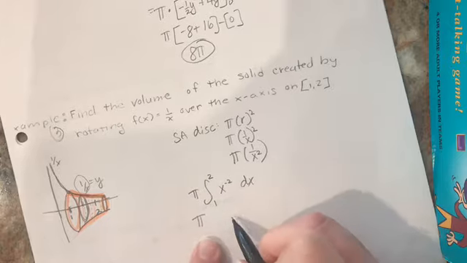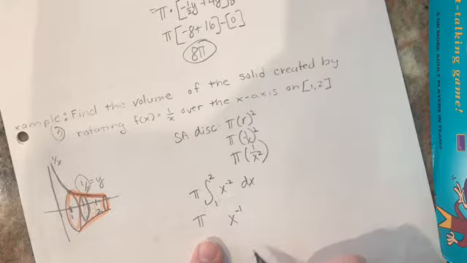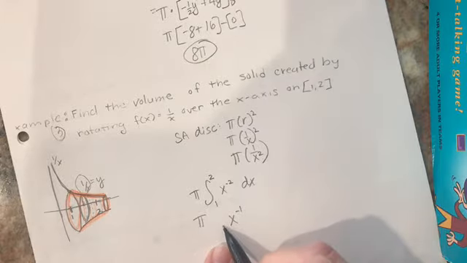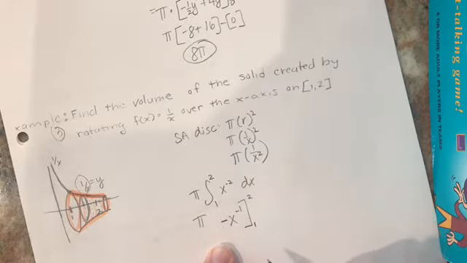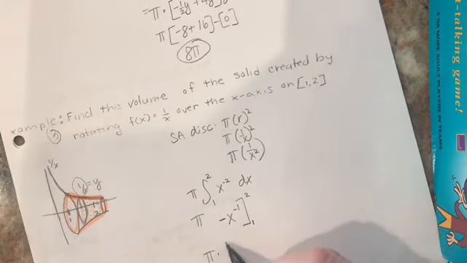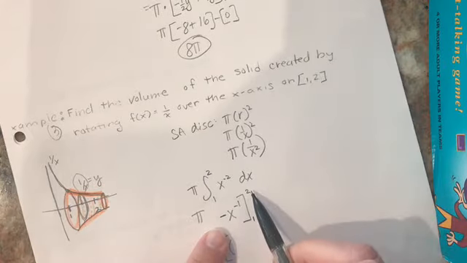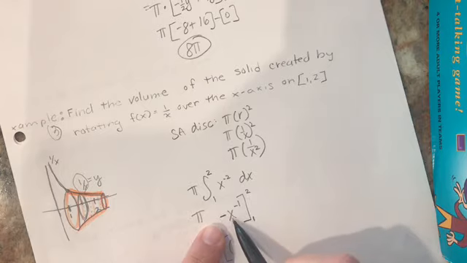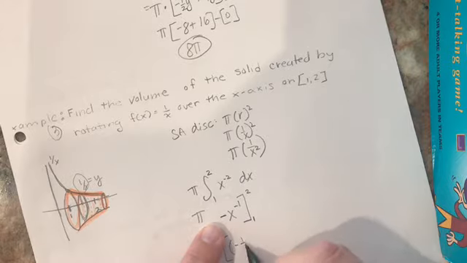So here's our pi. When we integrate x to the negative 2, 1 higher would be x to the negative 1. And if you multiply this by negative 1, it'd become negative x to the negative 2. So we want a negative right here. And we want to evaluate this from positive 1 to positive 2. So we have pi multiplied by, okay, let's just plug this in our head. Let's plug a 2 in right here. It becomes negative 2 to the negative 1. That's like saying negative 1/2.